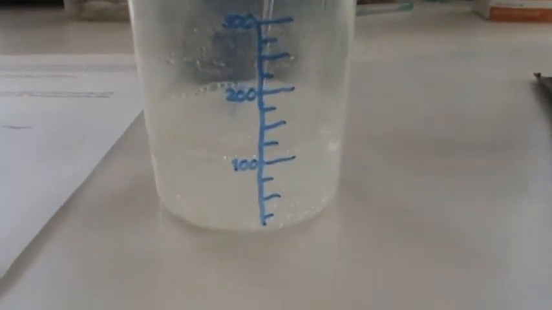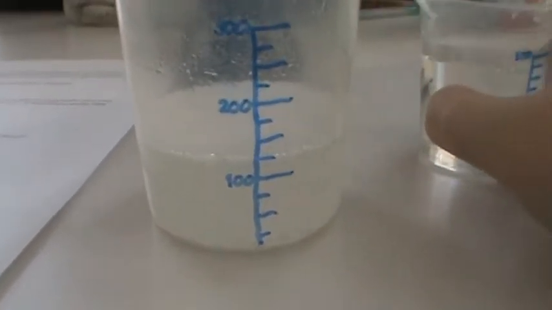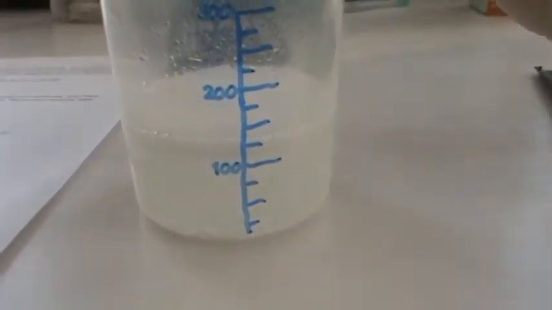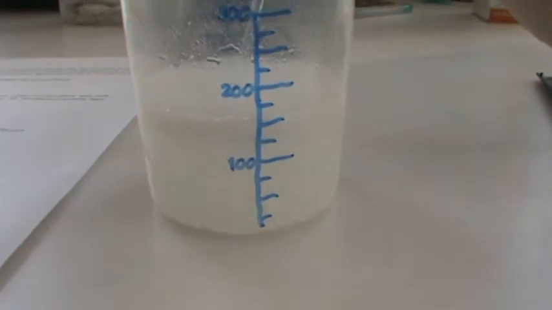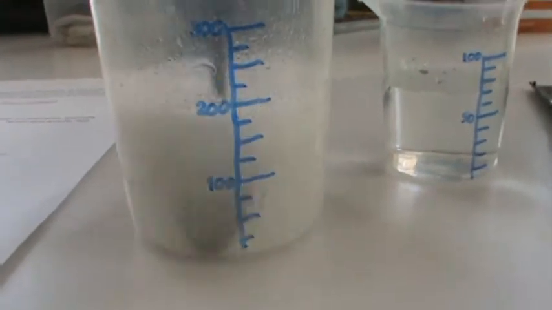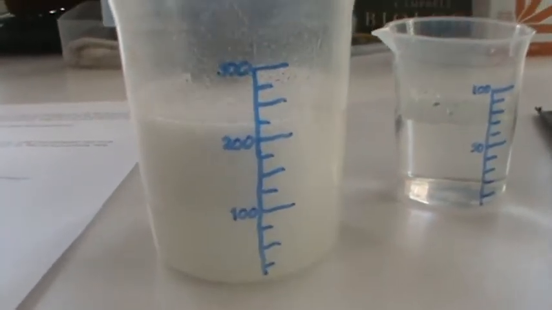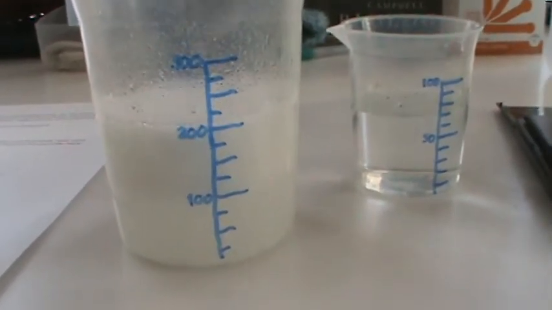Now you can see that there's still some baking soda in the bottom of this, which is why we still need some more. Well, let's take a look. And now I actually have a little spoon here that I'm going to use to agitate this. What I'm doing there is I'm just speeding up the reaction. It's basically what stirring it is doing.